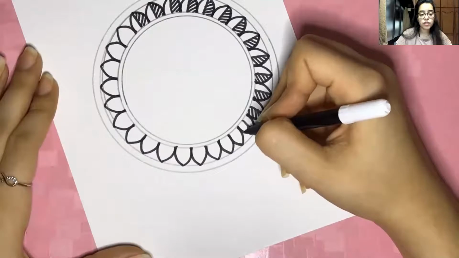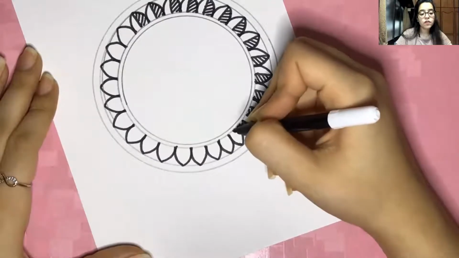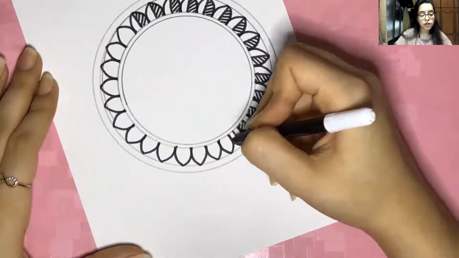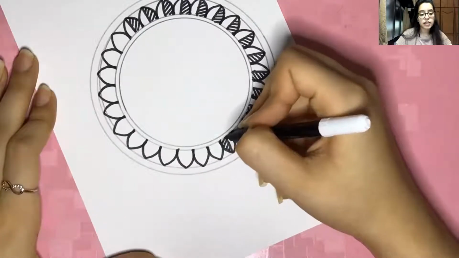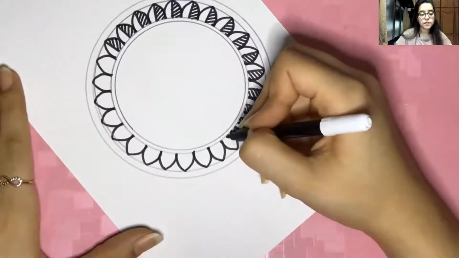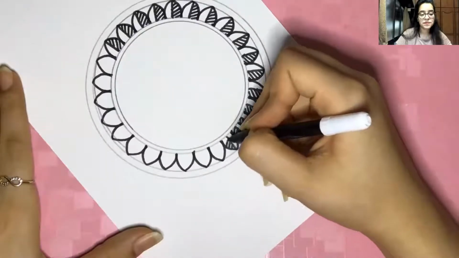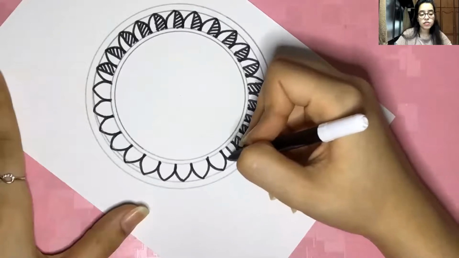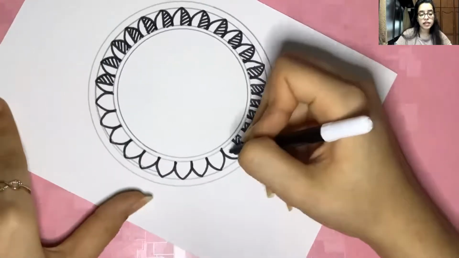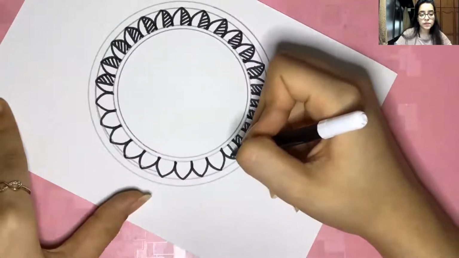So just going to fill all of these leaf shapes with the same filler. So drawing a straight line and then these diagonal lines on the other end. Just following the similar technique, straight line plus these diagonal lines on one side.